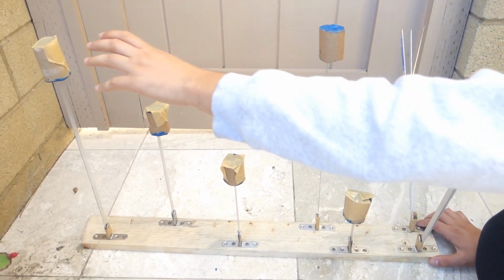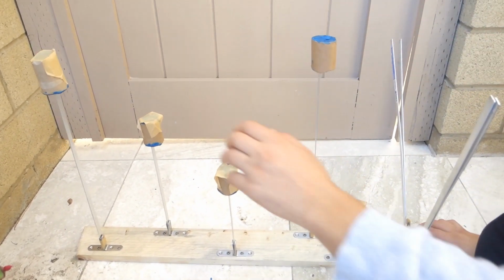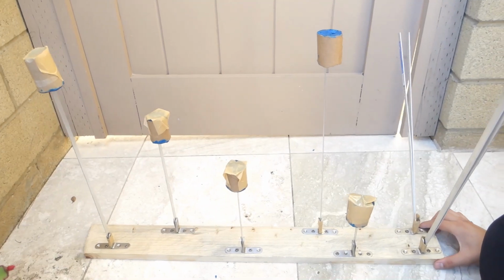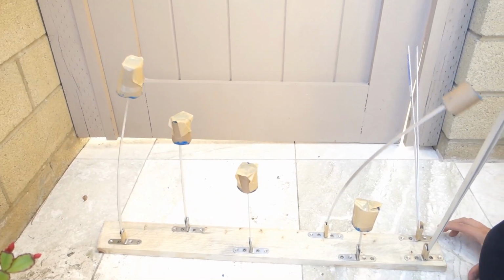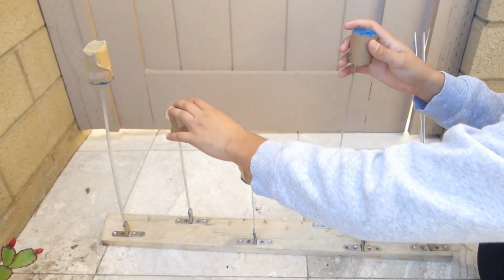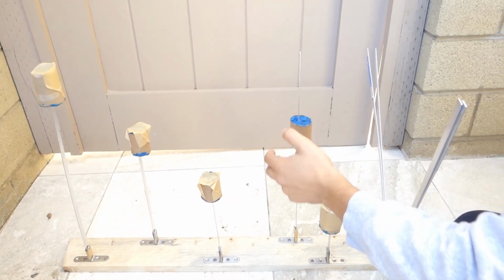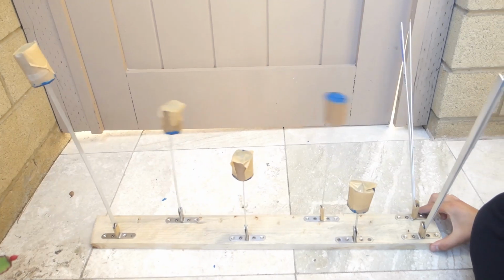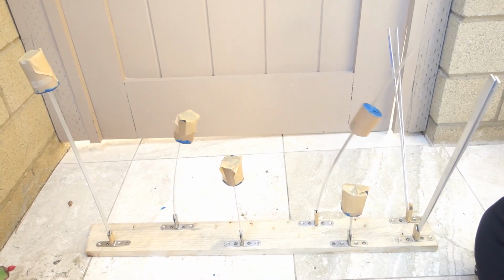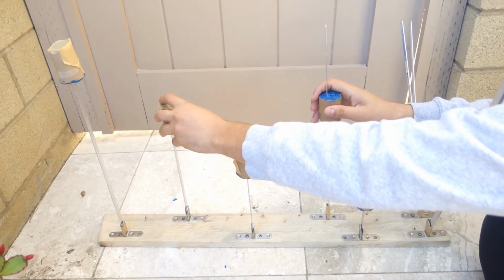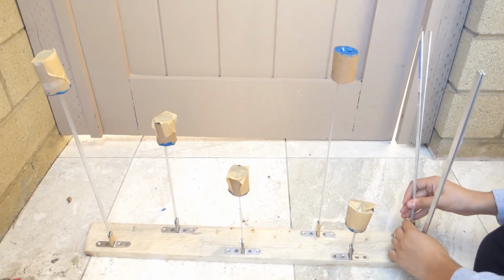Alright, and here, this building and this building, they are the same size and they have the same weight. So their period should be very similar. Let's see. See how they move very alike. Now, let's see if we can adjust this one and this one so they have the same period. See, they're moving very alike. Their period is similar, same weight, same size. Alright, so that's resonance.